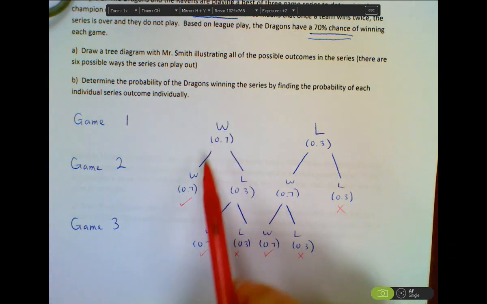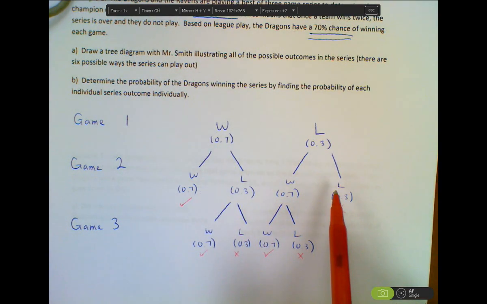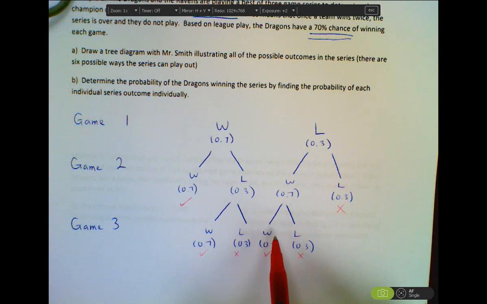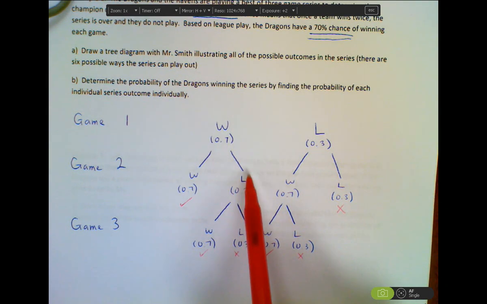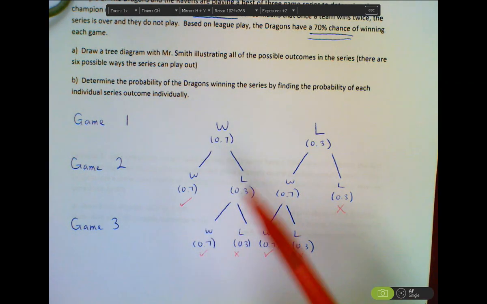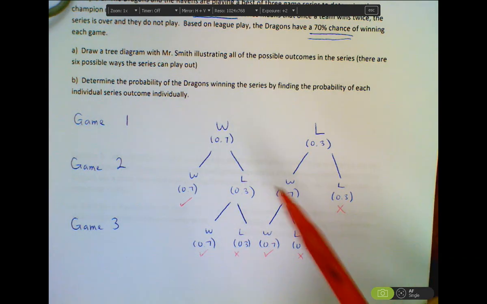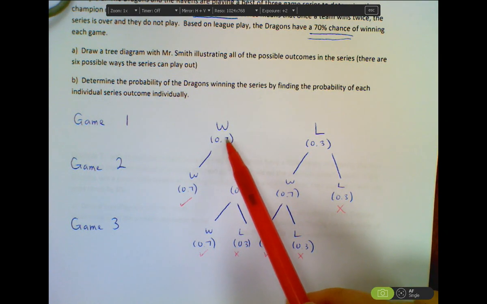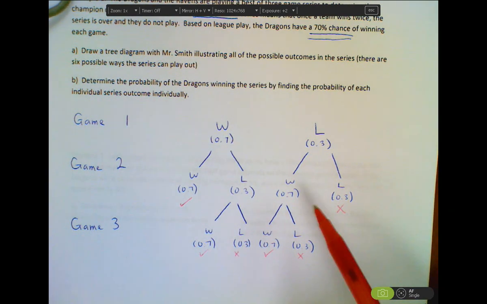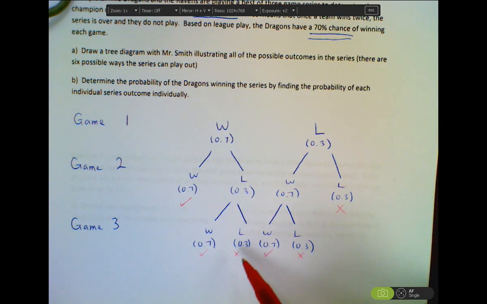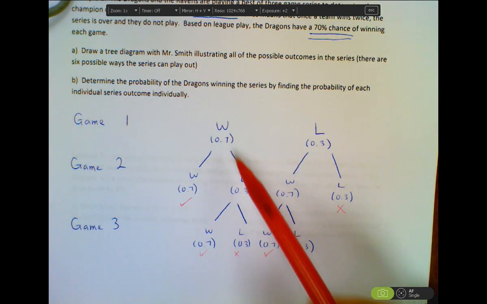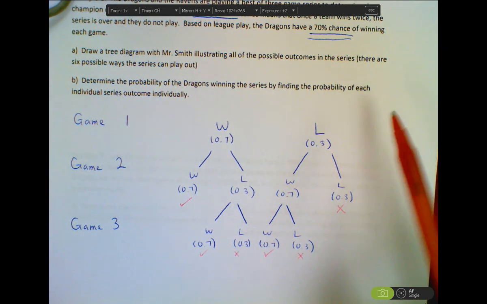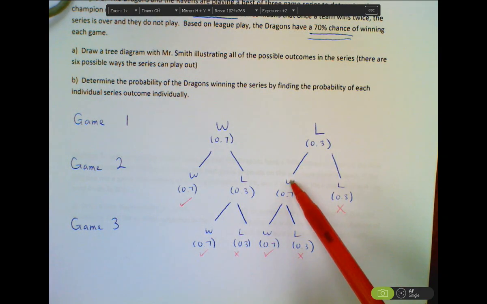They can win in 2 games, lose in 2 games, and there are 4 different ways to go to 3 games: win, lose, win, and so on. They can win by winning the first and third game, or the second and third game, or they can lose the series by winning the first and losing the last 2, or losing the first, winning, and then losing.